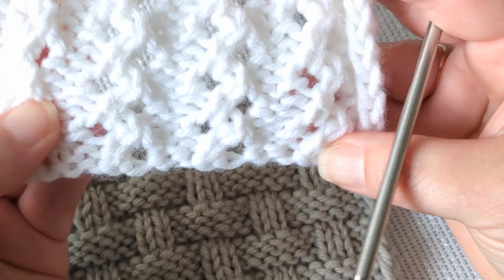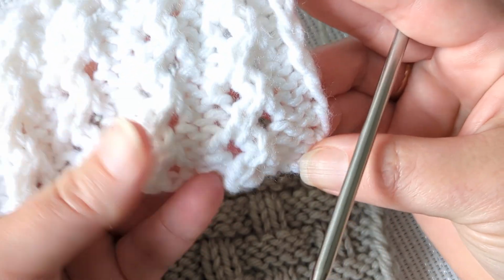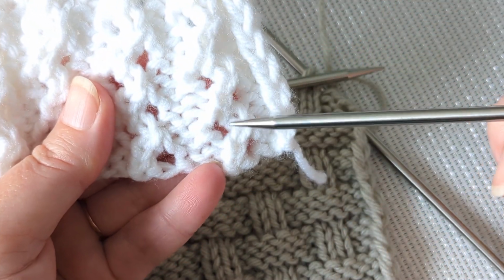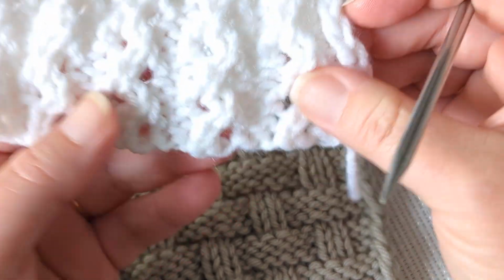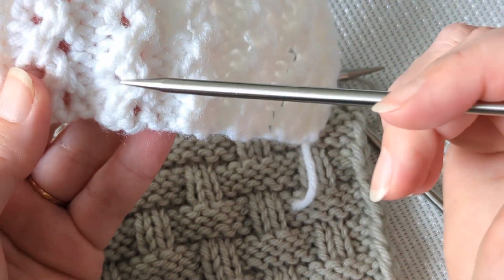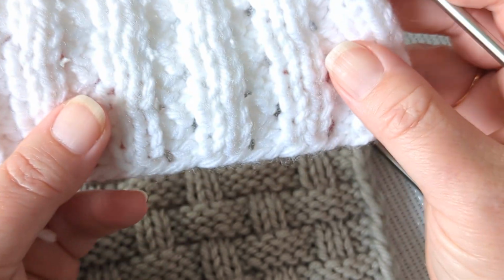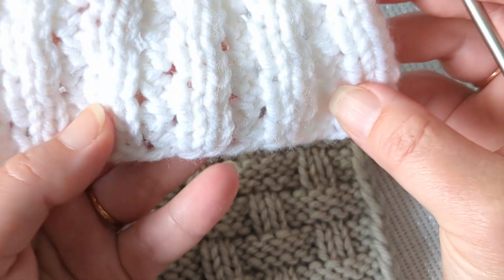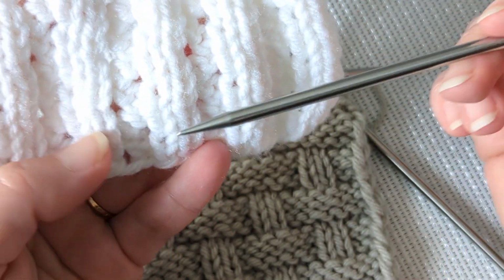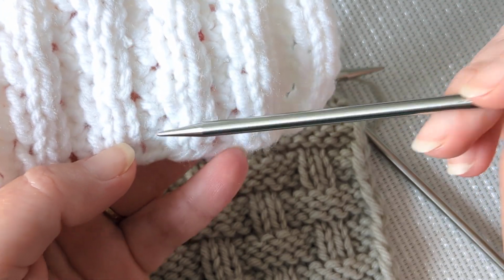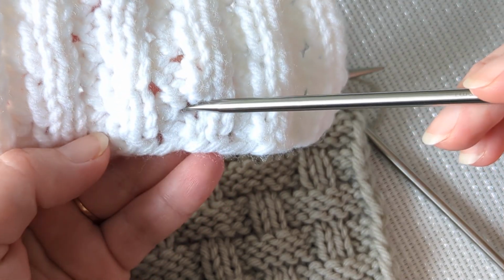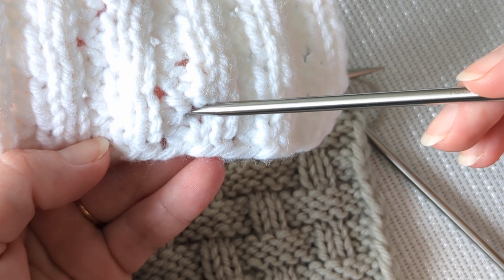And sometimes in a lace stitch pattern, on one side you will have yarn overs, and then some knits and purls. For example, here are some yarn overs. If you have a row that you need to work as stitches appear with a yarn over, then you will be working the yarn over as a purl.